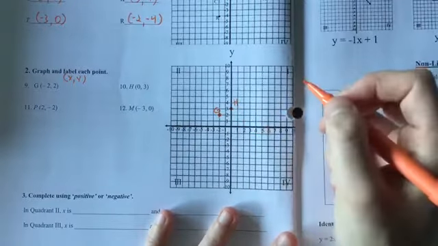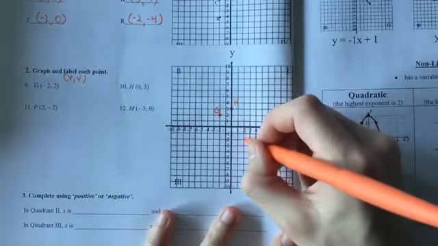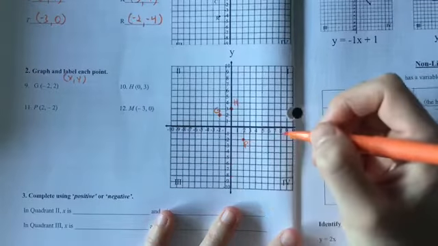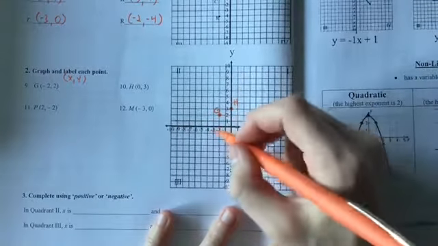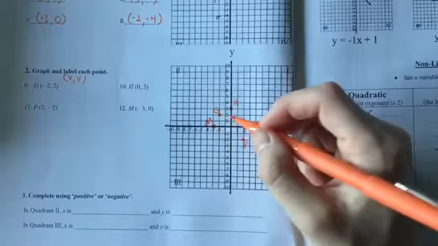H, (0, 3), 0 on the x, 3 on the y, H. And it's not connect the dots. We're just plotting points. P, (2, -2). M, (-3, 0). And there we are.